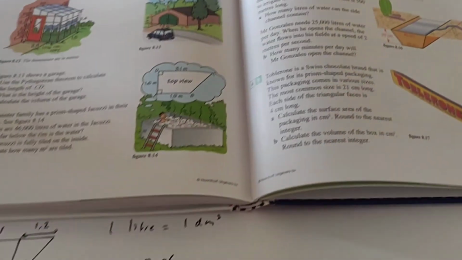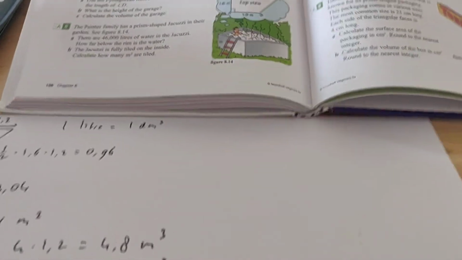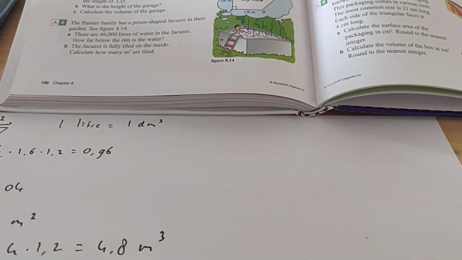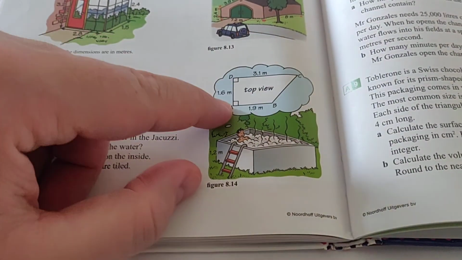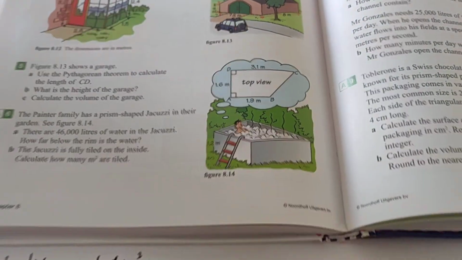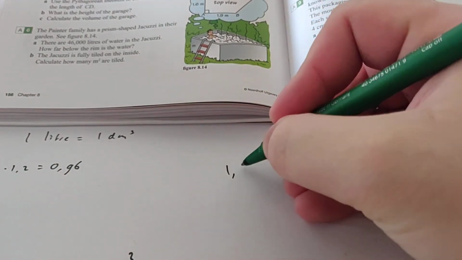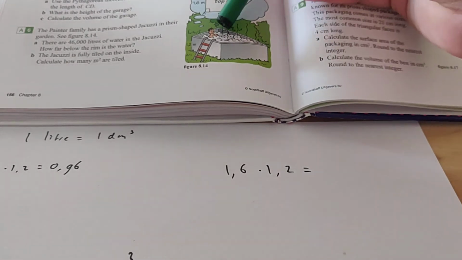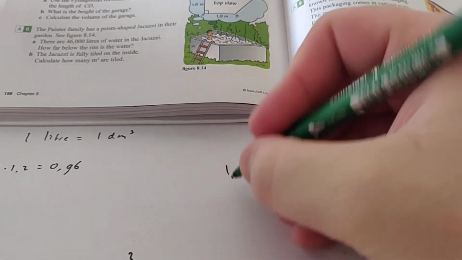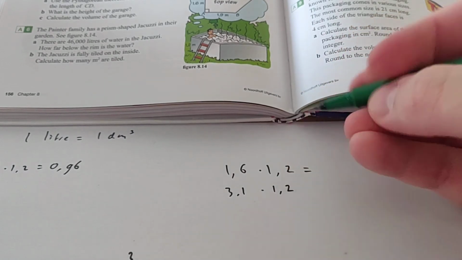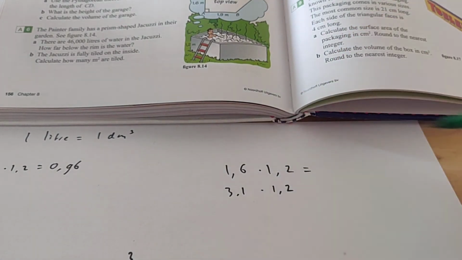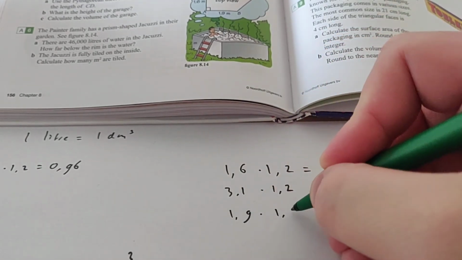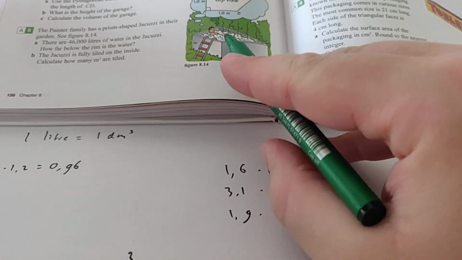So let's do that. So over here I have some space, right? First I'm going to be calculating this length over here. So this length is 1.6, the height is 1.2, so to calculate that rectangle, you do 1.6 times 1.2. Let's calculate that in a moment. To calculate this whole length, we have to do 3.1 times 1.2, because that length was 3.1 long and 1.2 high. This length over here is 1.9 times 1.2.